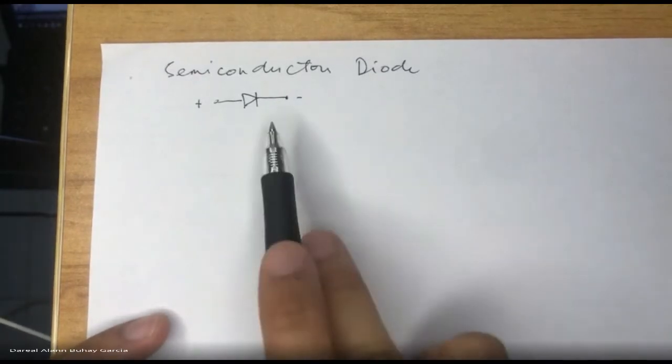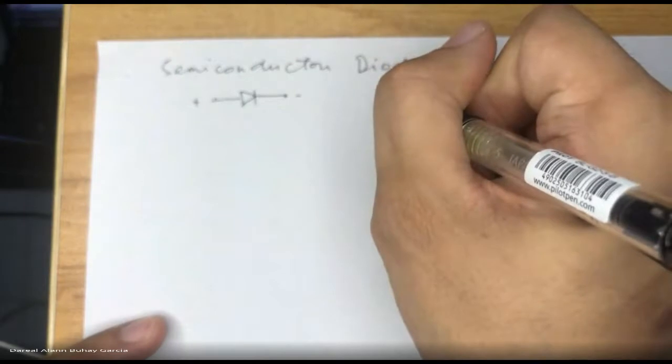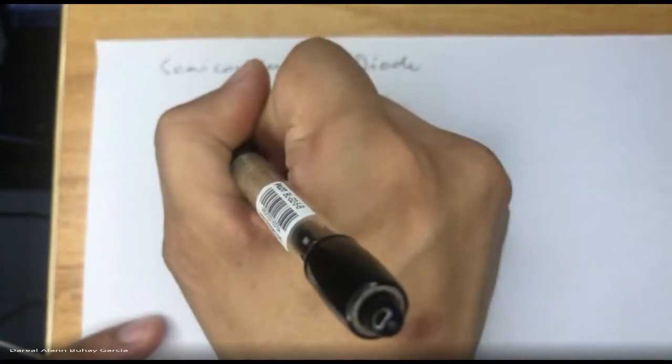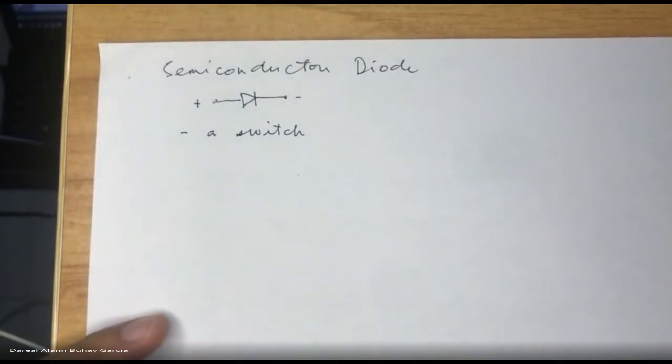We've also learned that the main purpose of the diode is to act as a switch. Okay, to act as a switch. Basically, that is its main use. Its other uses stem from that same function. The function is a switch.